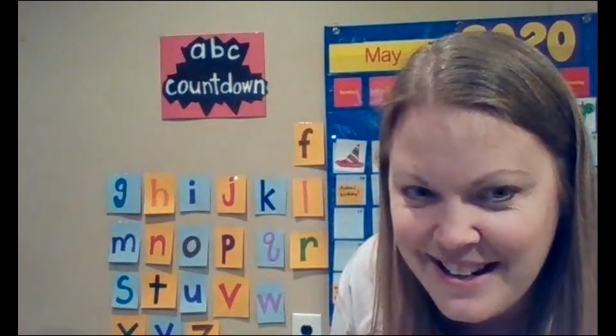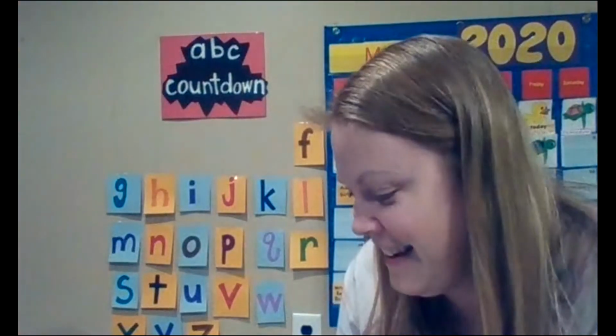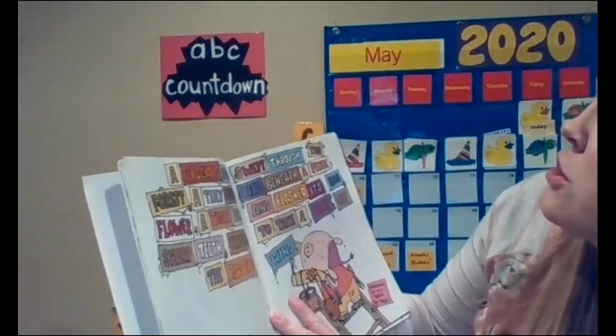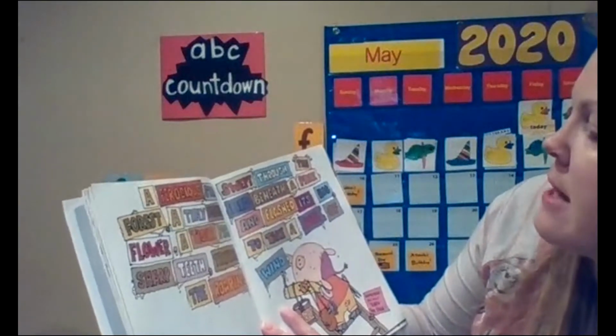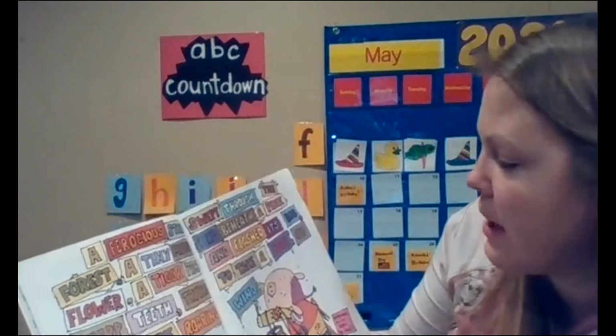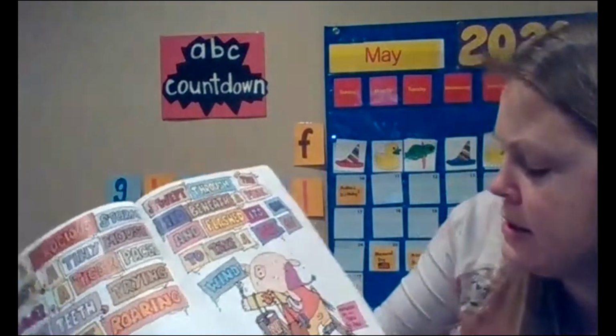I kind of want to turn the page. Should I do it? Let's do it. A ferocious storm swept through the forest. A tiny mouse had hid beneath a pink flower. A tiger paced and flashed its big sharp teeth, trying to take a bite of the roaring wind.